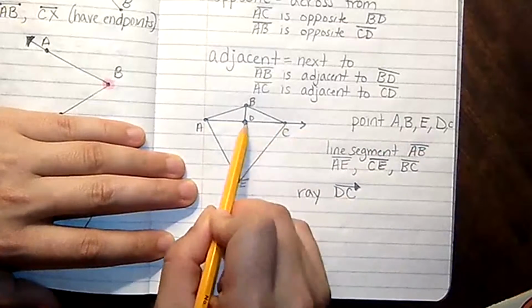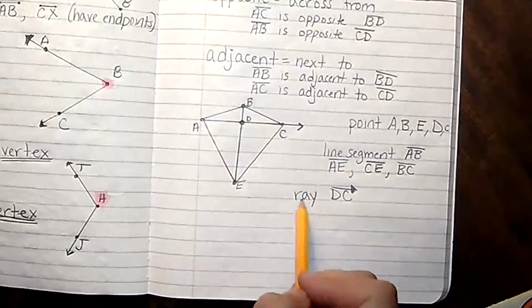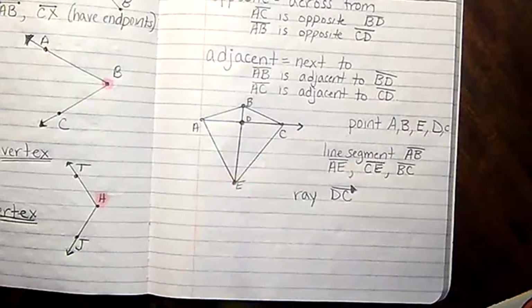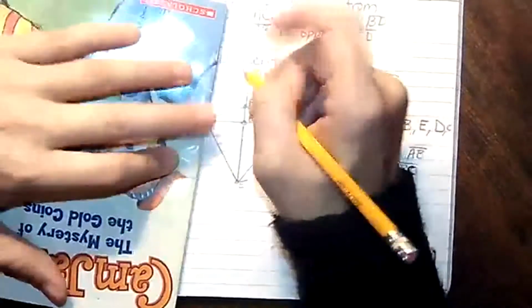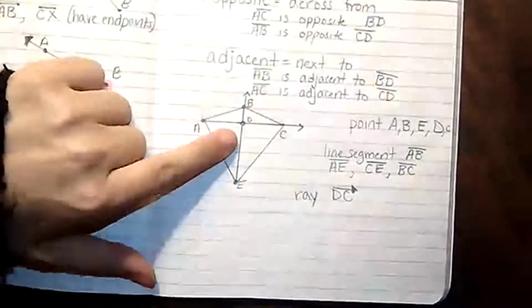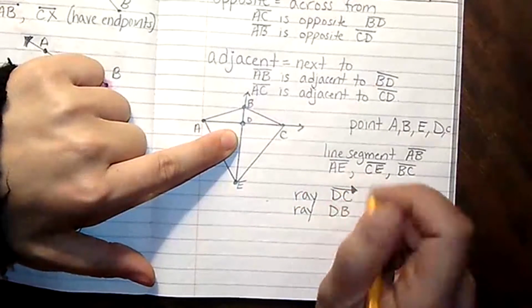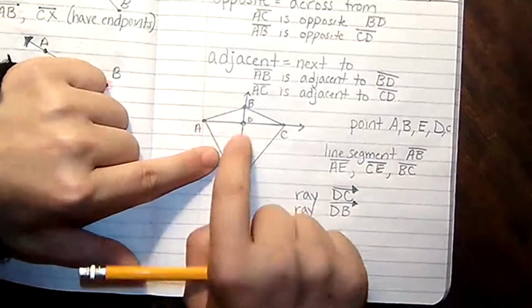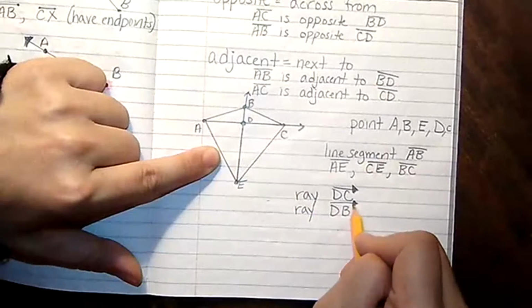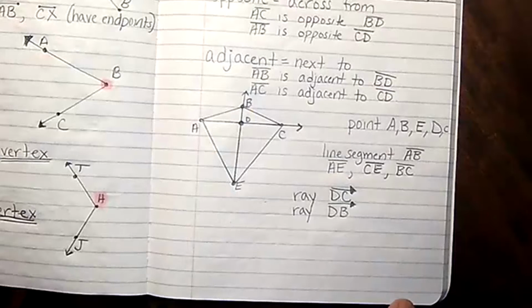Could I call this ray CD? No, because there's no arrow near the D. So ray DC. Could anybody make another ray? Sure, you can make it coming right out of the top. It looks like a kite, doesn't it? All right, if I extend my line, I have another ray, and this one's name is ray DB. And I put the arrow on the top, only going in one direction because my arrow only goes in one direction. My arrow's closer to the B because the arrowhead is closer to the B. And now I've made 2 more rays.